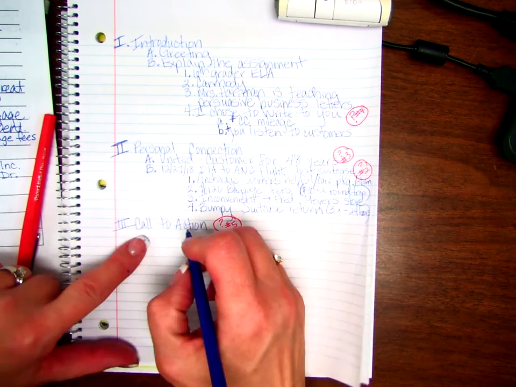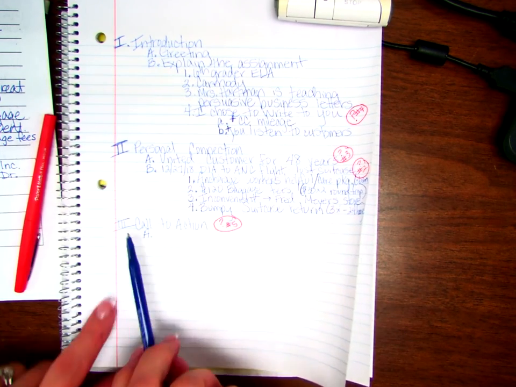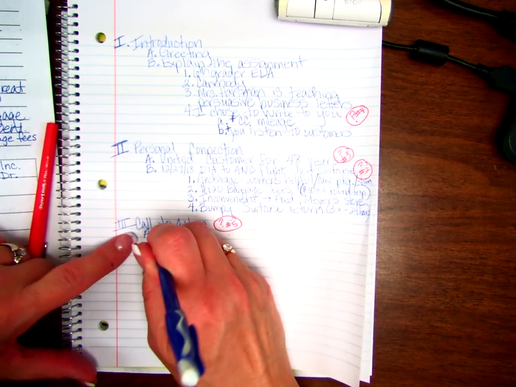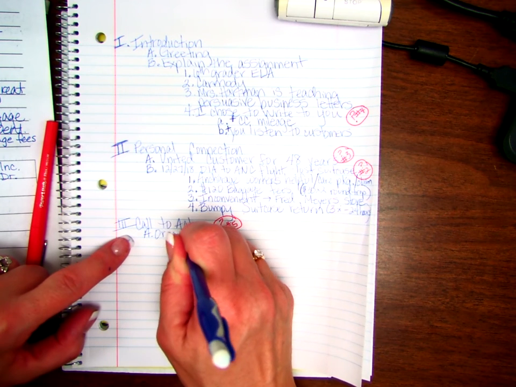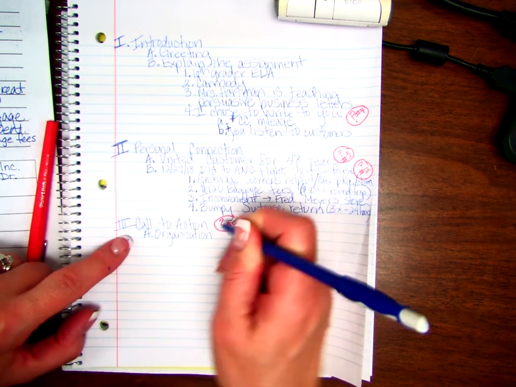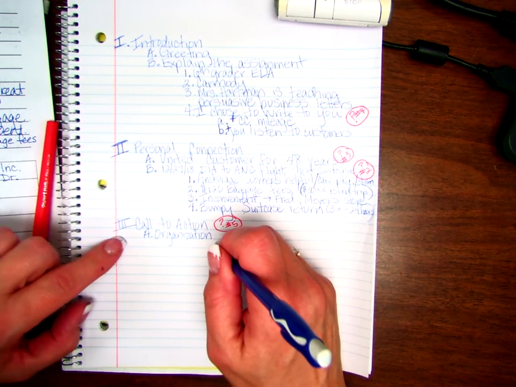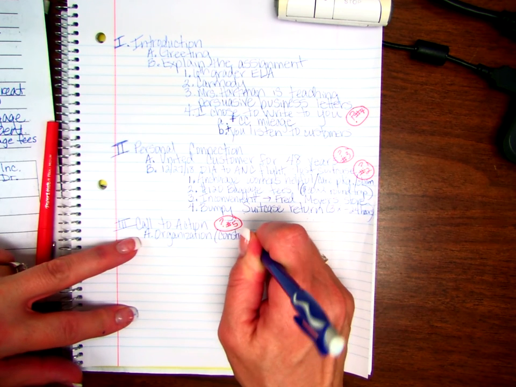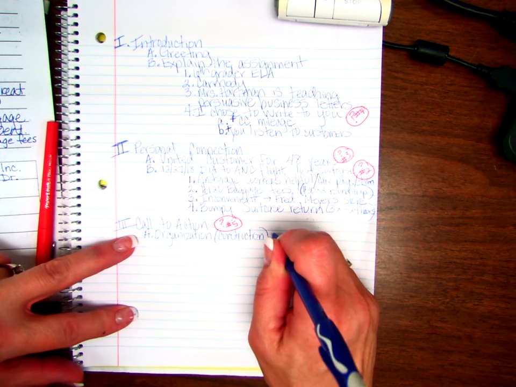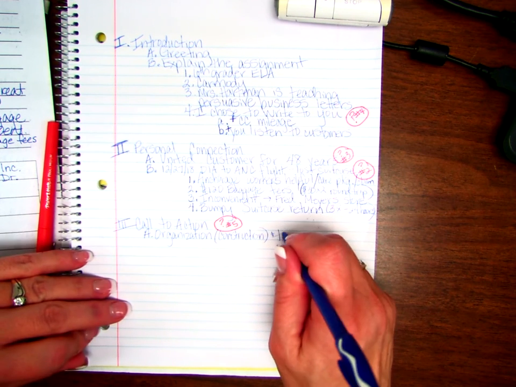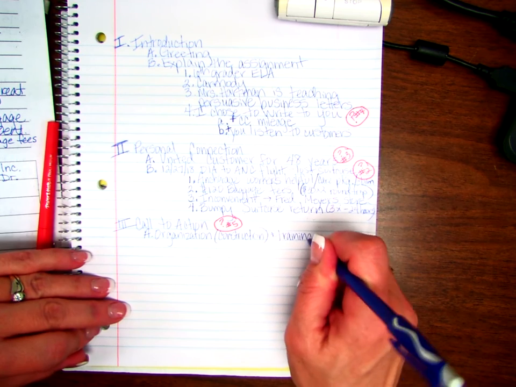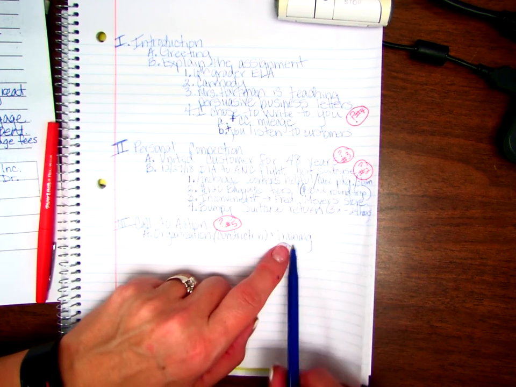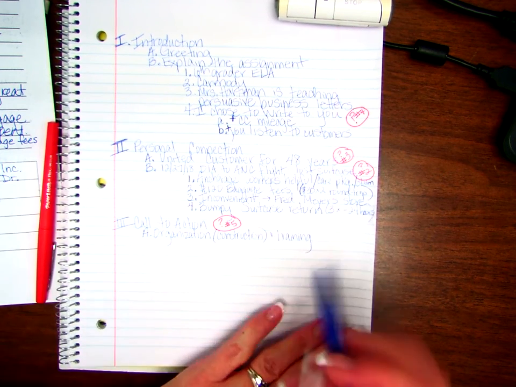So the first thing I wanted them to do, that's going to be A, and remember you always line up those capital letters in your outline, is organization. And I'm going to put construction. It was chaos and training. Because the young man that helped us was very uncertain of what he should be doing, but the lady next to us knew what she was doing.